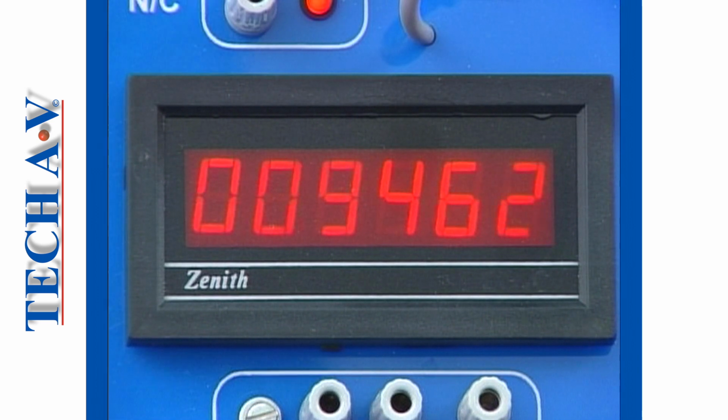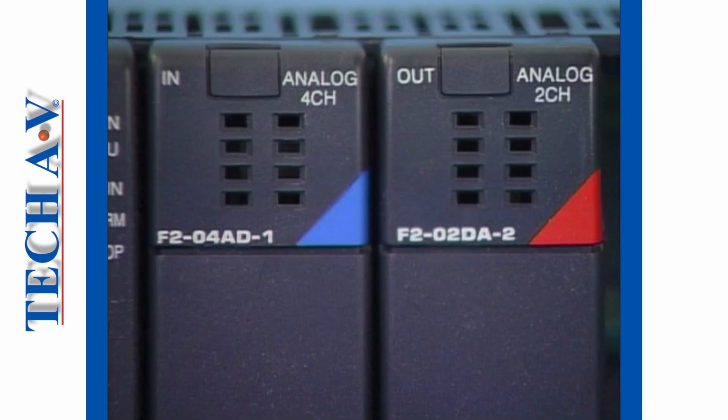Sometimes we may encounter an output device which is not a basic on-off type. For example, this digital display device, which requires a numerical output from the PLC, and would have to receive this type of signal through a special analog output module.